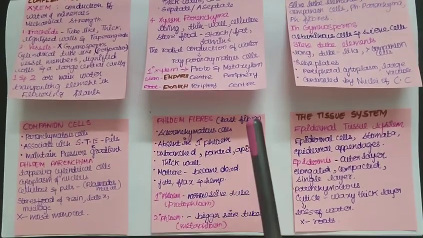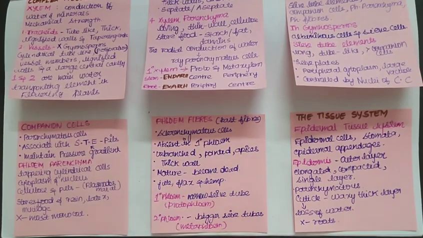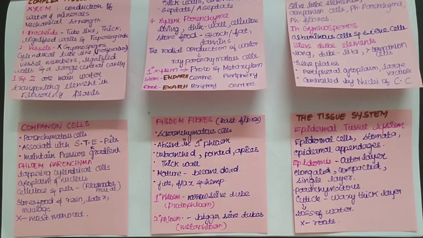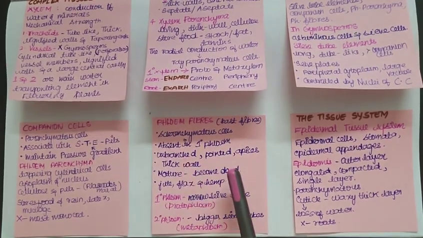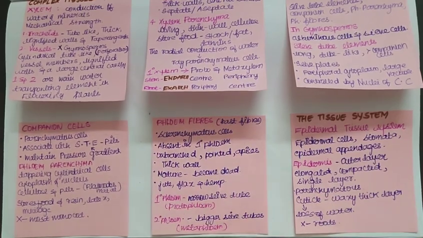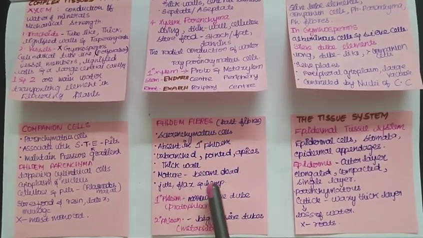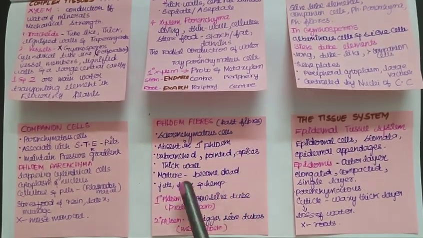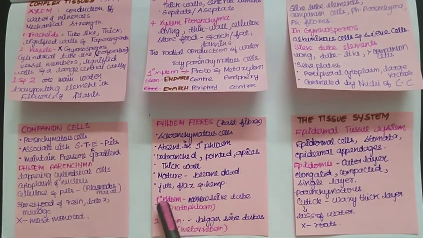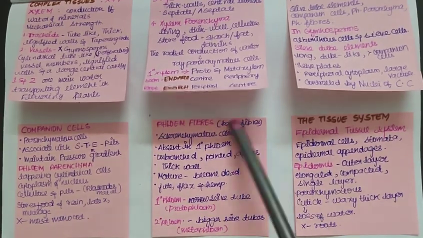Next, phloem fibers. These are also called bast fibers. These are made up of sclerenchymatous cells, and they are mostly absent in the primary phloem. They are unbranched, pointed, with apices like thorn-like structures, and they are also thick walled. When the phloem fibers become mature, they become dead. Obviously, they are made up of sclerenchymatous cells, which are non-living, and they are useful in making jute, flax, and hemp. So these are the economic importance of phloem fibers or bast fibers.